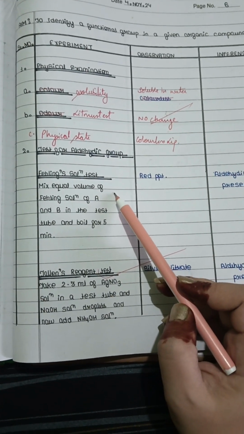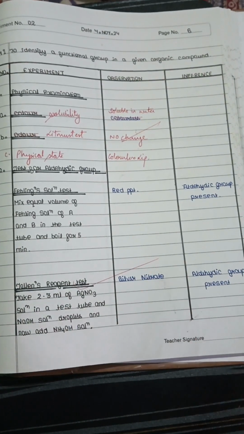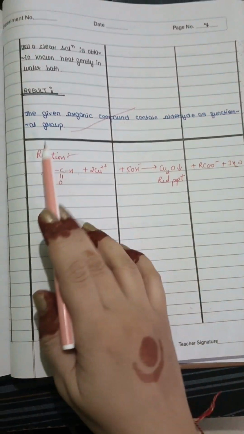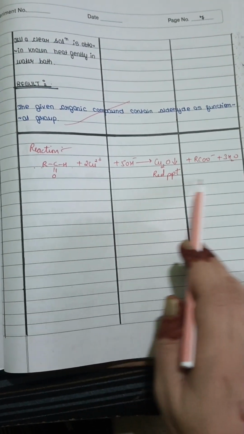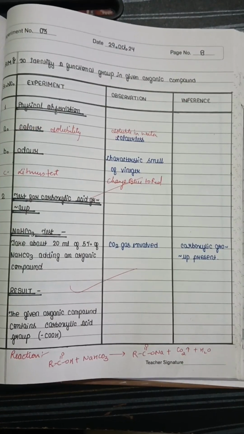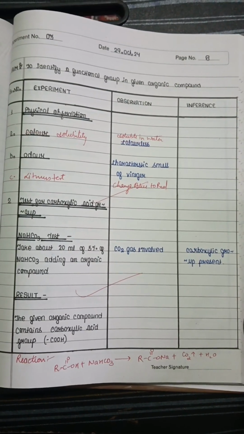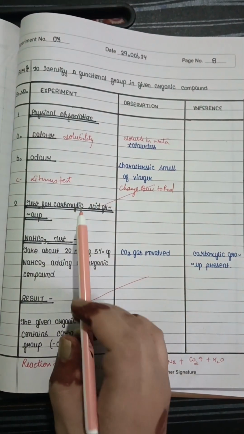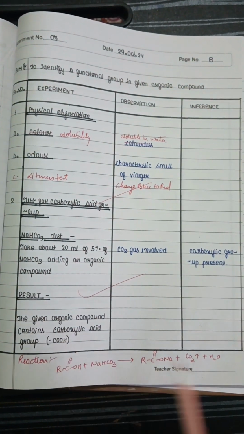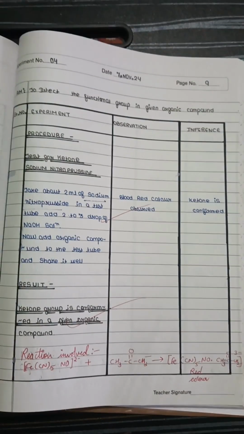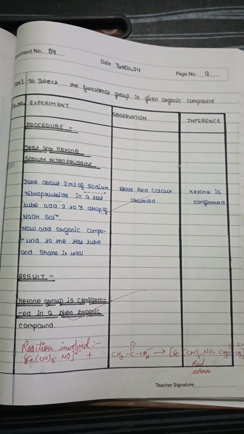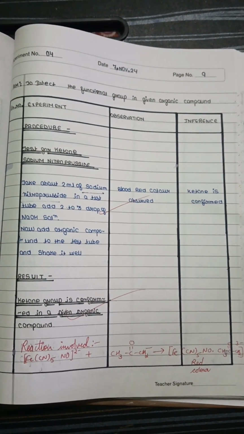Either you go for Fehling or Tollens. This is the reaction involved. Next is to identify the organic compound, and this is carboxylic acid. This is your carboxylic acid. And finally comes your ketone, which is sodium nitroprusside testing.